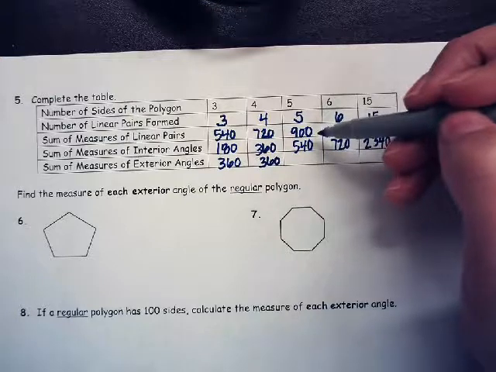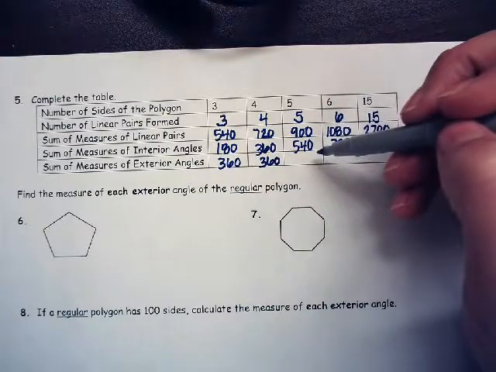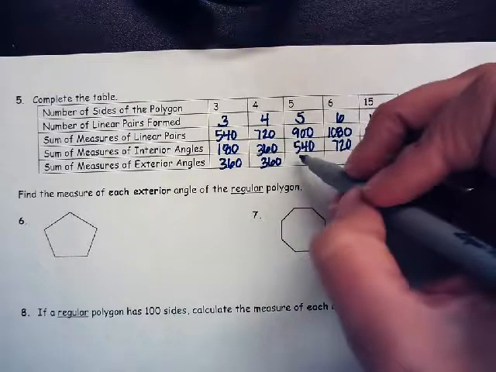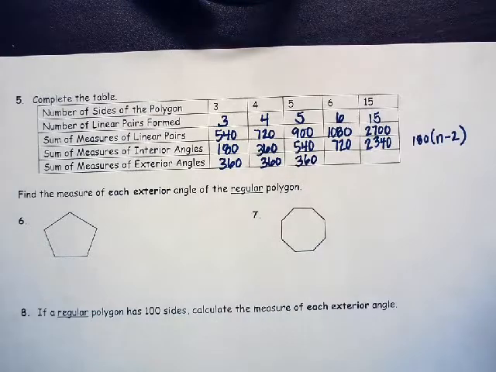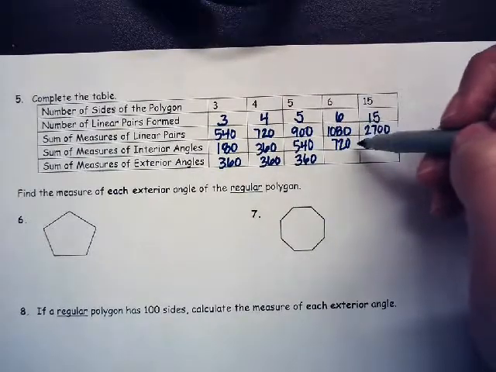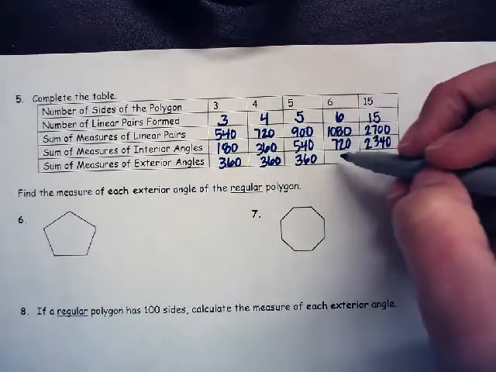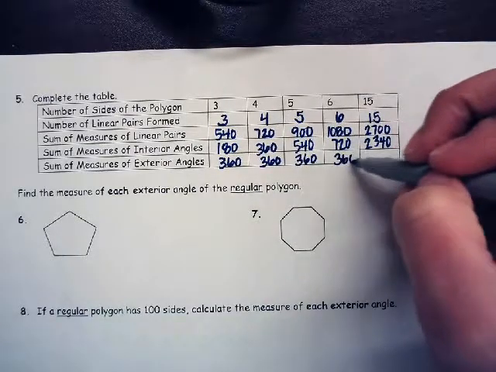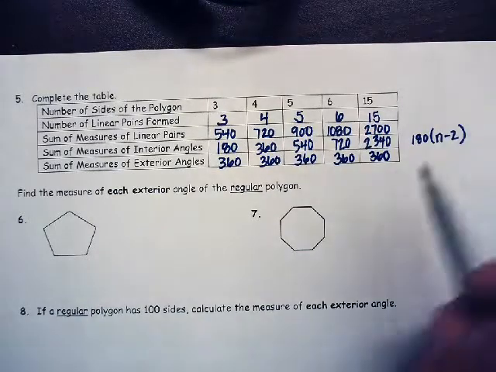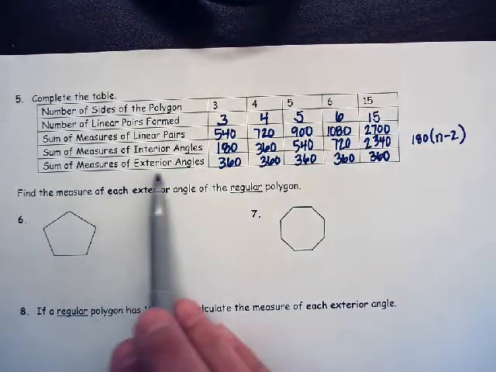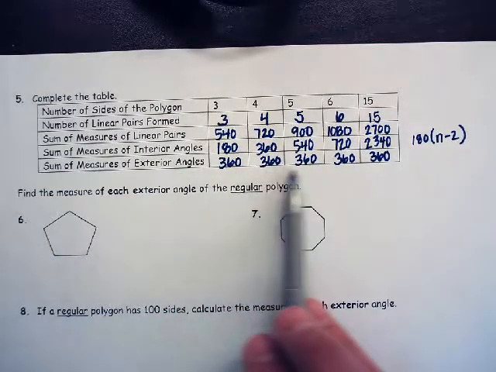On 5, 900 minus 540 is, can you guess? 360. 1080 subtract 720 is 360. 2700 minus 2340 is 360. So we just discovered that the sum of the measures of the exterior angles is always 360.